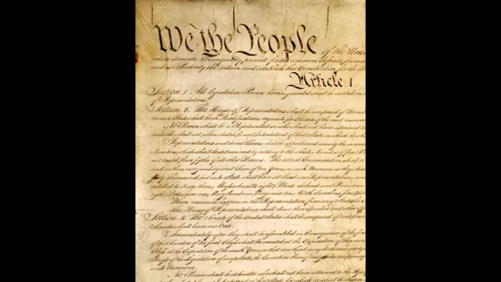Article 6. All debts contracted and engagements entered into before the adoption of this Constitution shall be as valid against the United States under this Constitution as under the Confederation.